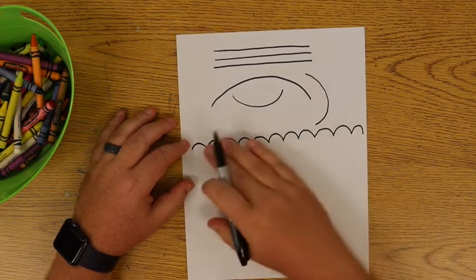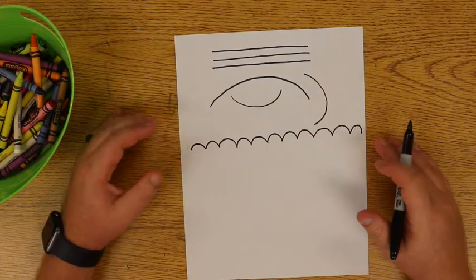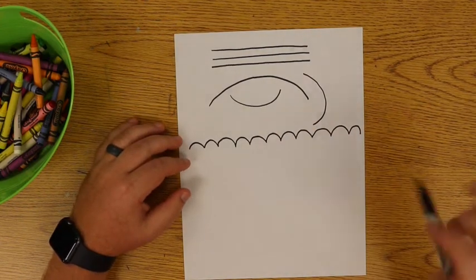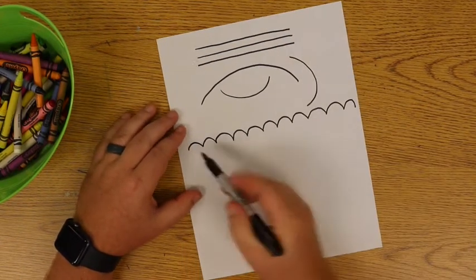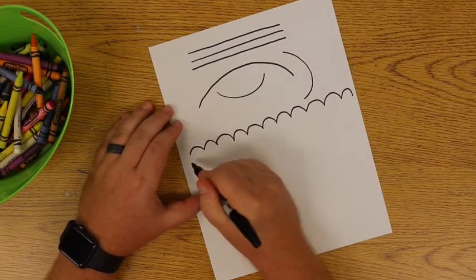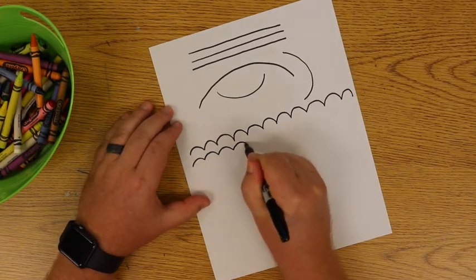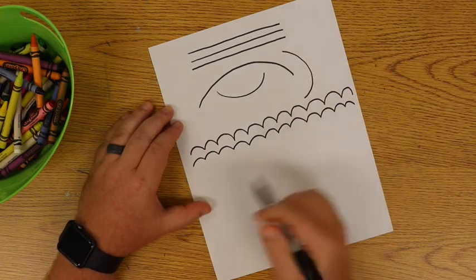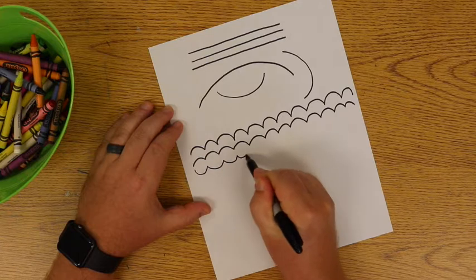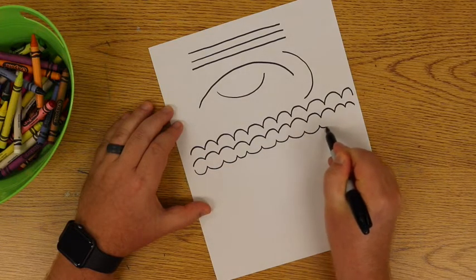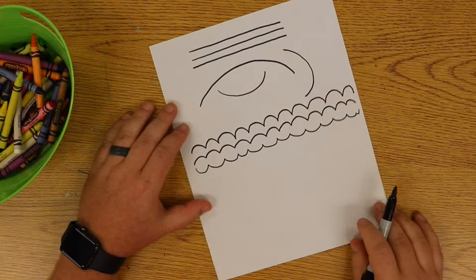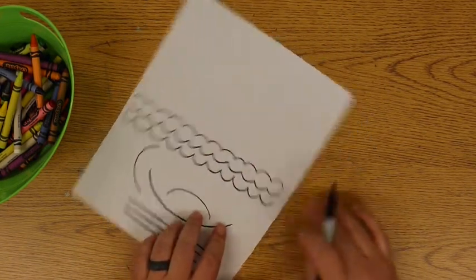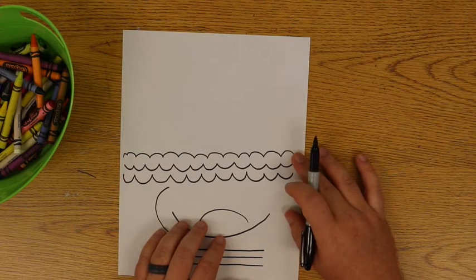When we think of those bumps, if we were drawing a picture, this might be how we would draw the clouds. Go ahead and draw 3 bumpy lines. It doesn't matter what direction they're facing, as long as those bumps happen, it's a bumpy line.